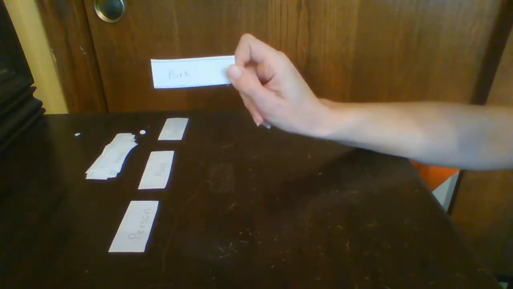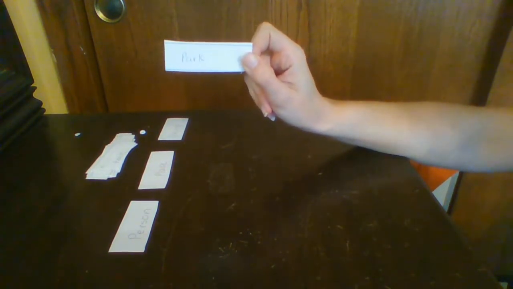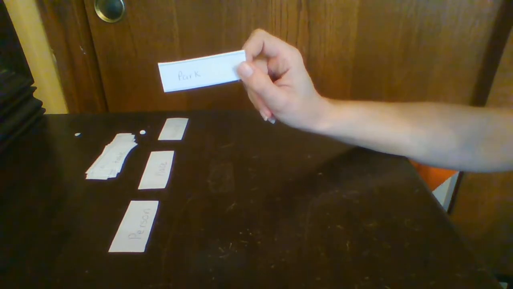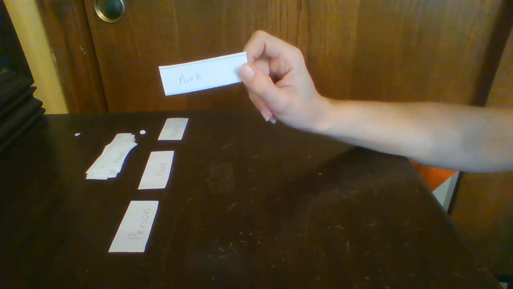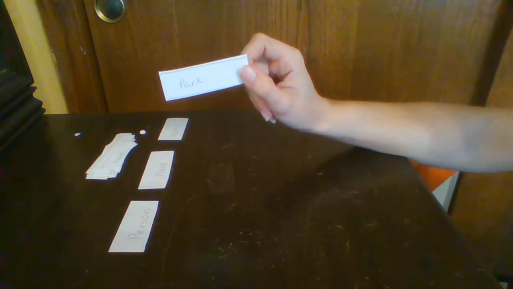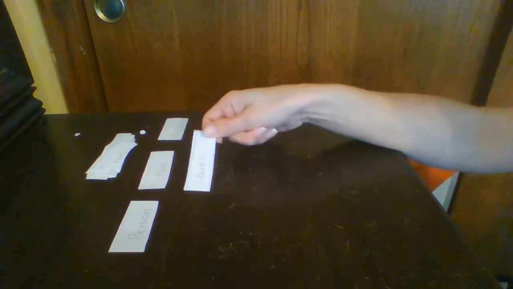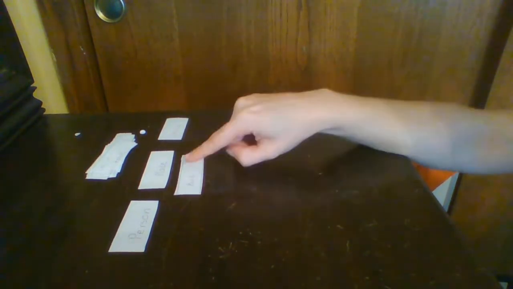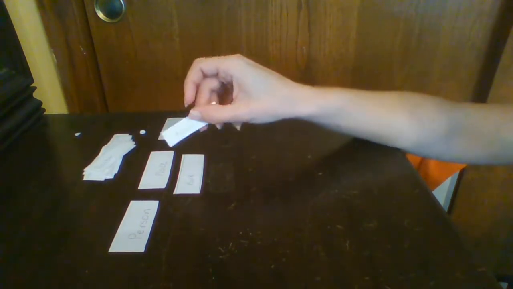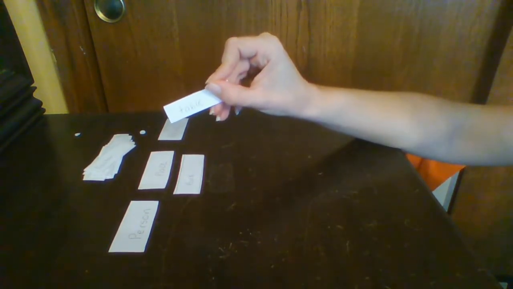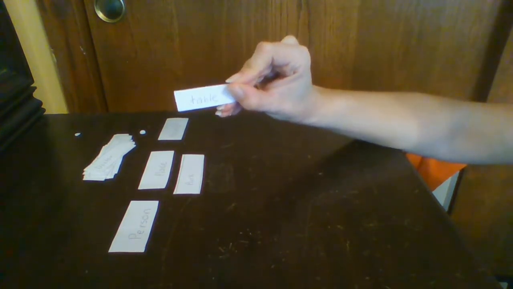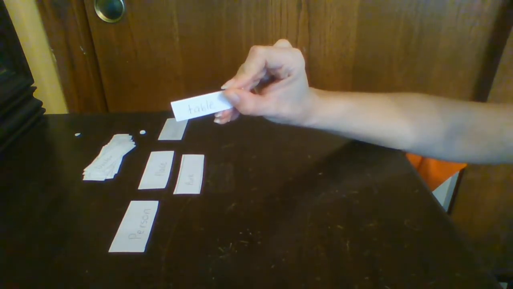You're going to pick up each one. This one says park. Is a park a person, a place, or a thing? Well, when I think about the park, I go to the park. It's a place I can go, so I'm going to put it under place. My next word here is table. Is a table a person, a place, or a thing? Well, I know a table's not a person, and a table's not really necessarily a place that I go to. So I'm going to put it under thing.